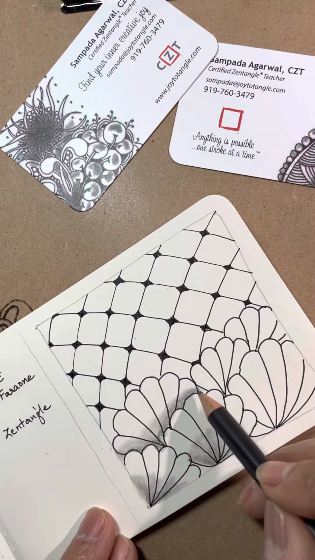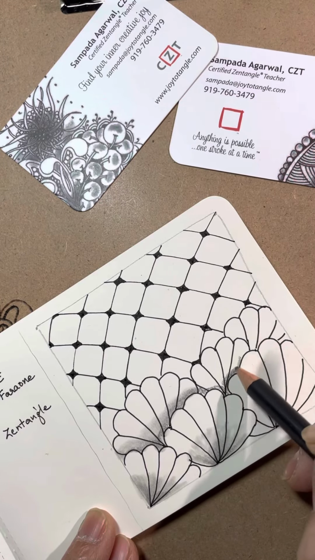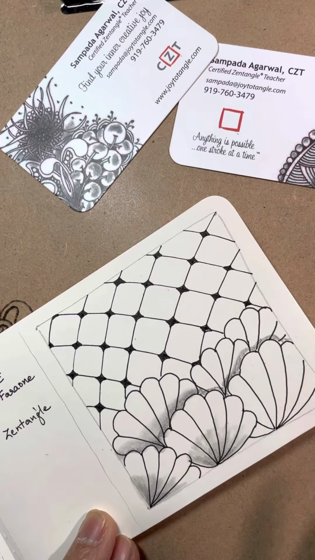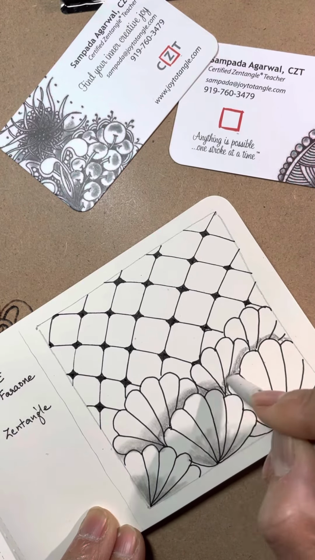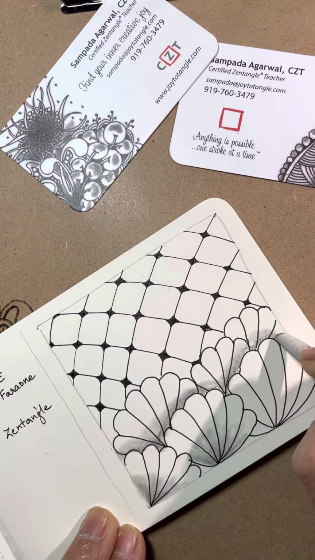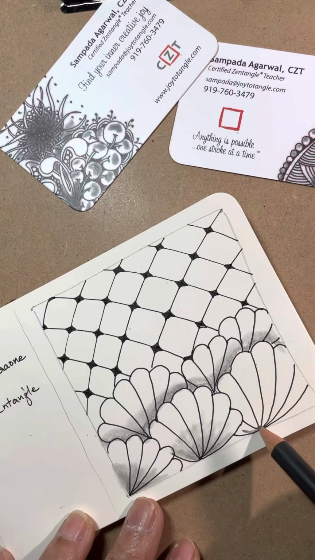Right? And that's how we end up giving it a little bit of a dimensional effect, right? So here again we add, and then here too.